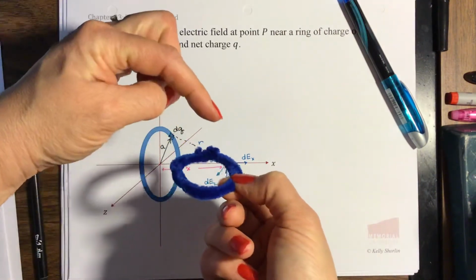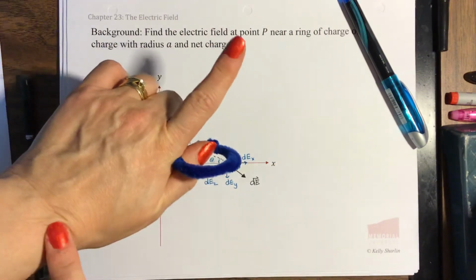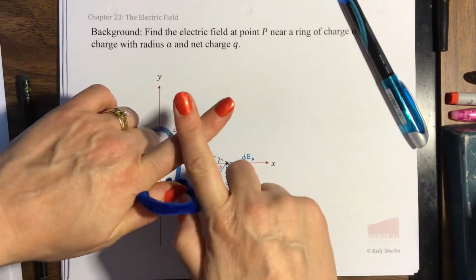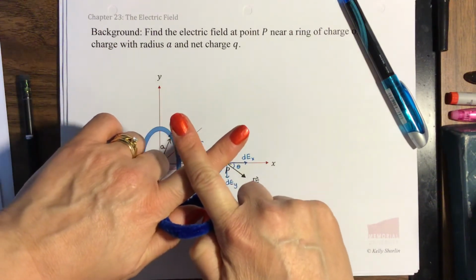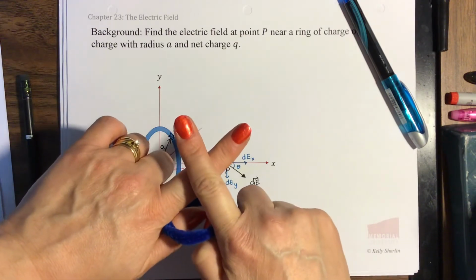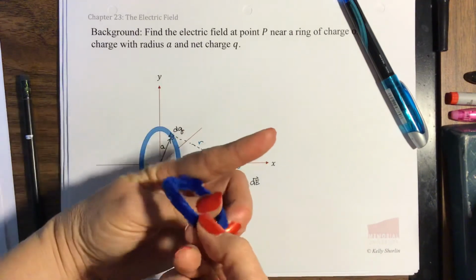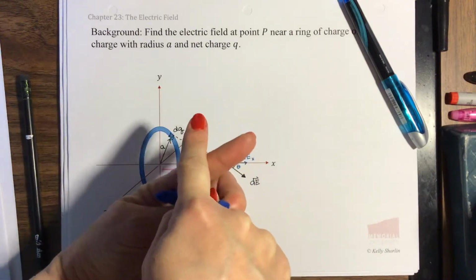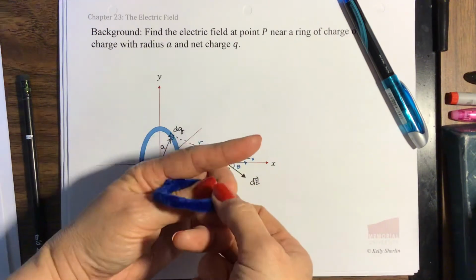So if I'm trying to find the field right on the axis, the electric field due to the bit of charge on this side points away from it. Due to the bit of charge on this side points away from it. So we'll see the 2 components that point left and right, they cancel, and we're left with a component that points straight out. Okay, likewise on top and bottom, one field points up, one field points down. The up and down cancel, but the forward doesn't cancel.